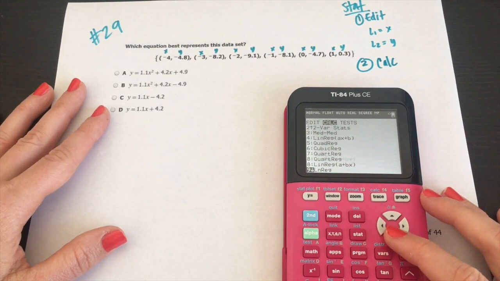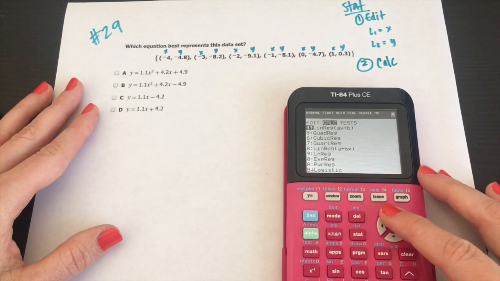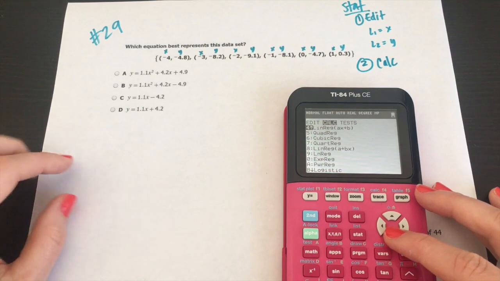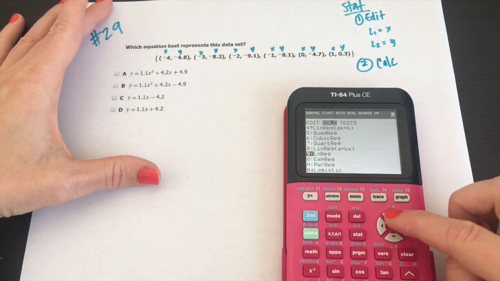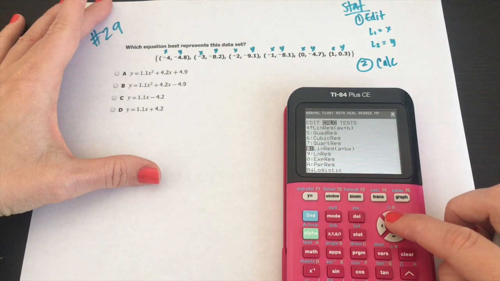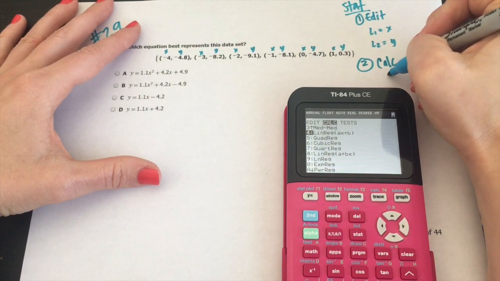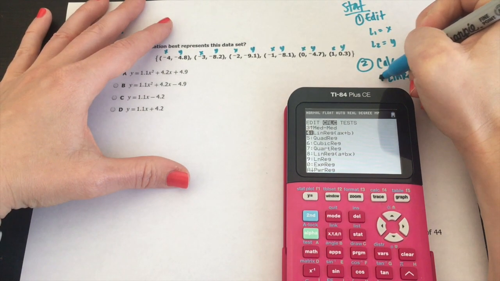Basically what this section of the calculator does is, with the points that you just put in, it will run different calculations. The 2 that you would have used in class: number 4, so you would have used a linear regression, which is written as 4.